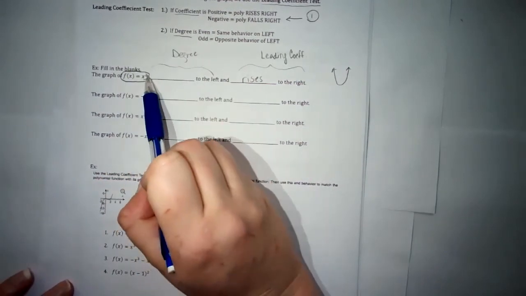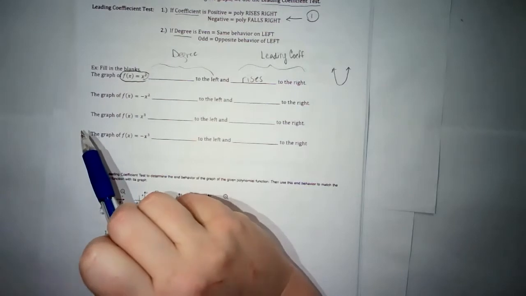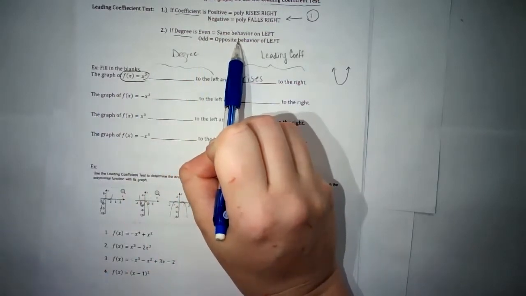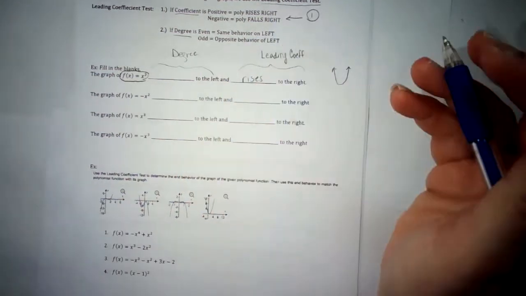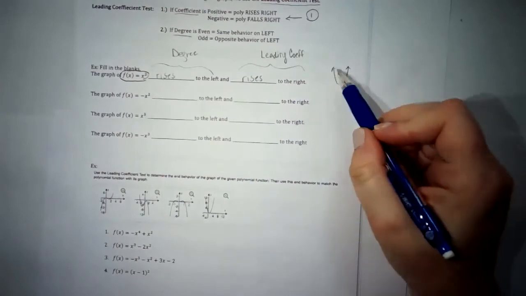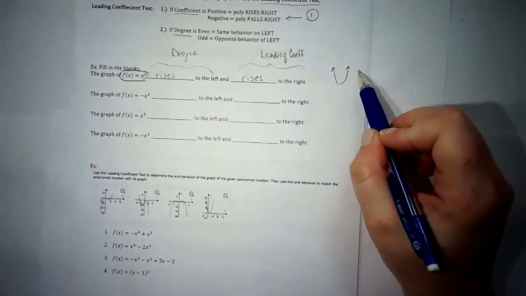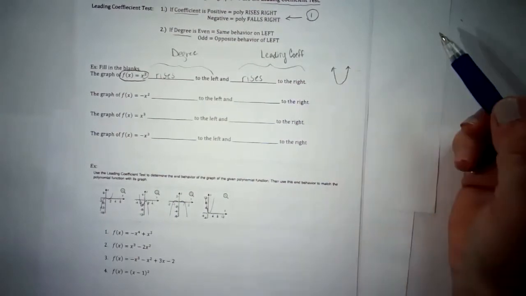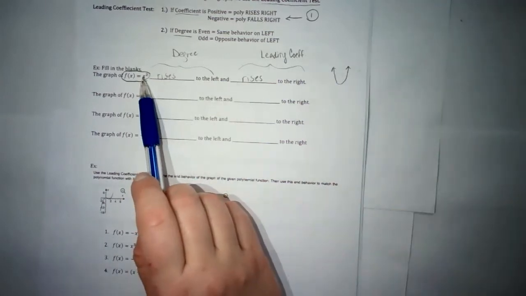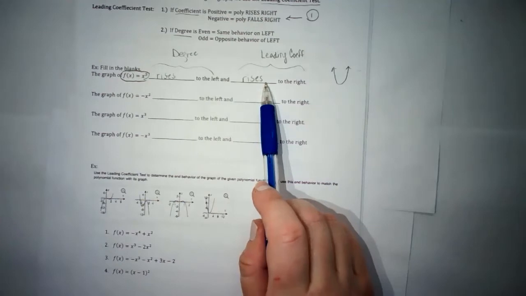Then we look at the degree. What's the degree of our polynomial? 2, and it's even. That means the same thing is happening on the left. So what's happening on the left? It's also rising. And sure enough, that is what's happening. They're both rising. So let's talk about that again. Positive leading coefficient means rising to the right.